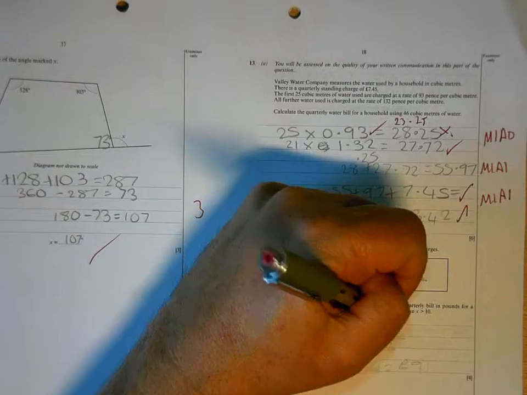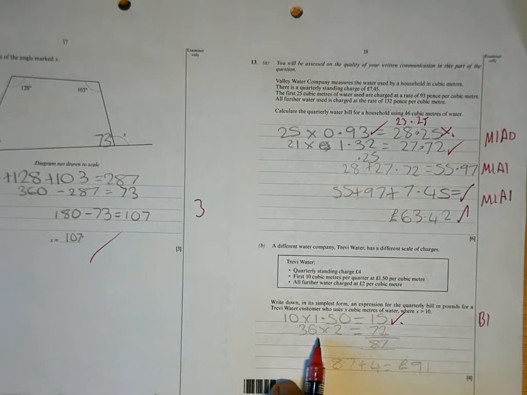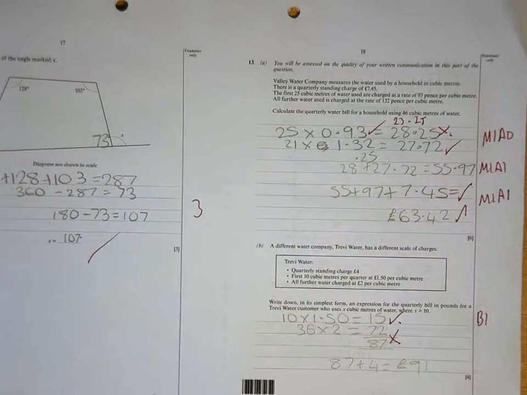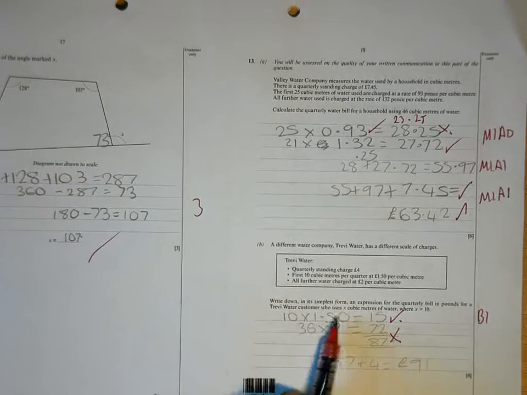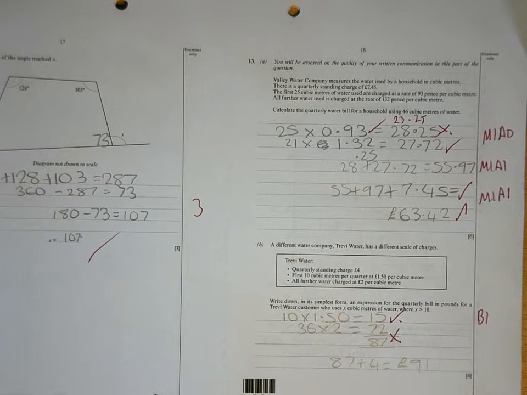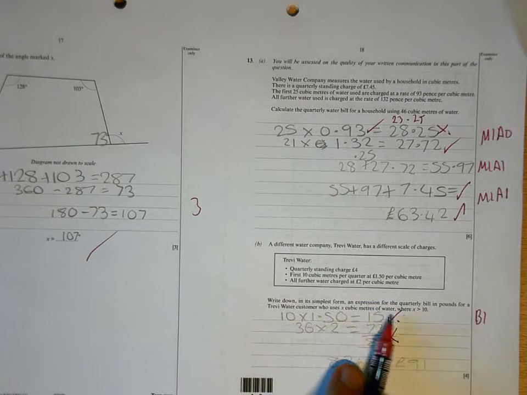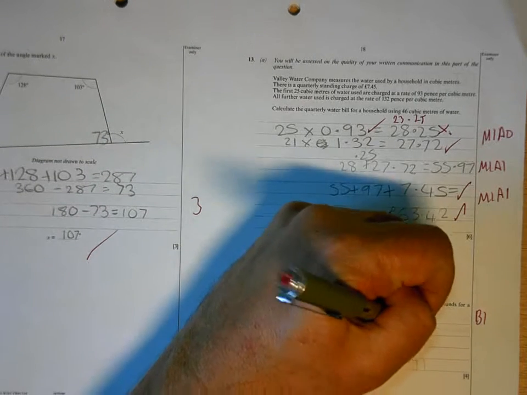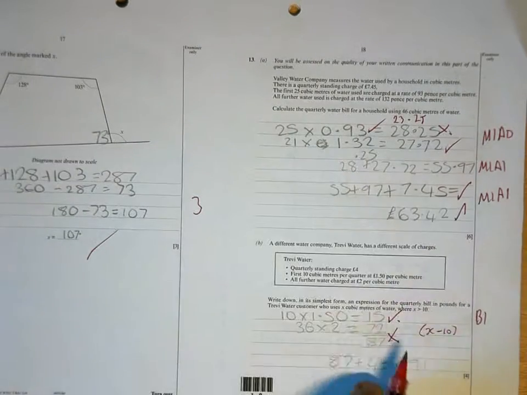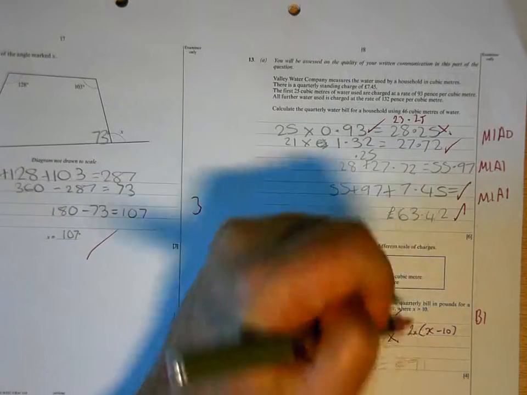And here you've got your 15, but then the rest of it is wrong. Once you've got your 15, the next thing you need to do is find out how much water is going to be paid at the higher value. So you know that there's 10 at that cost, so if she's used x, you've got to do x take away the 10, and each of those is going to cost her £2.